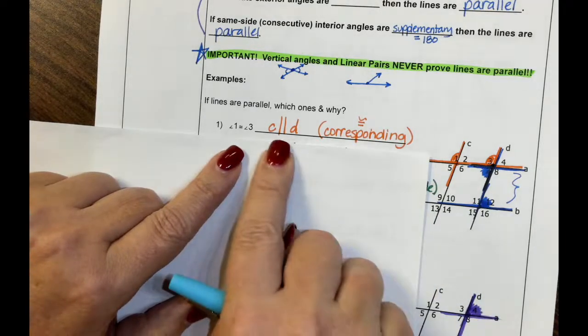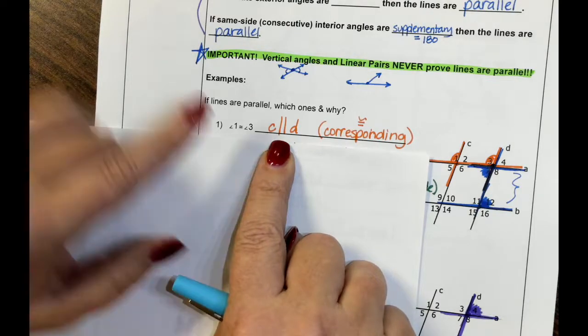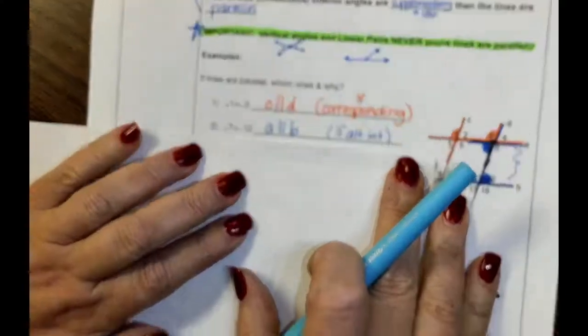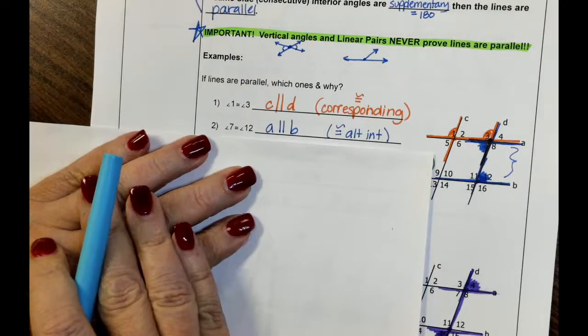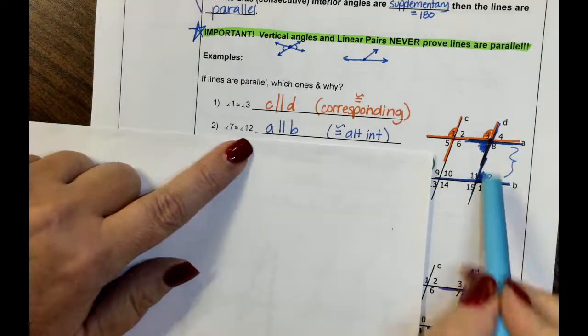Then on the same picture we'll do this in a different color so you can see the difference. I'm going to highlight angle 7, and then angle 12, and then I extended my lines out a little bit so that I could see them.